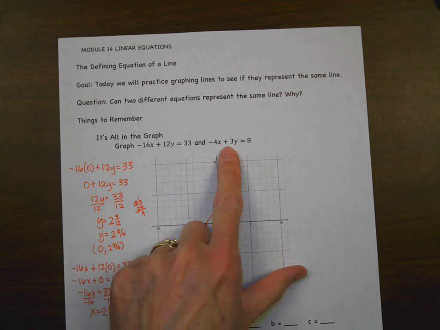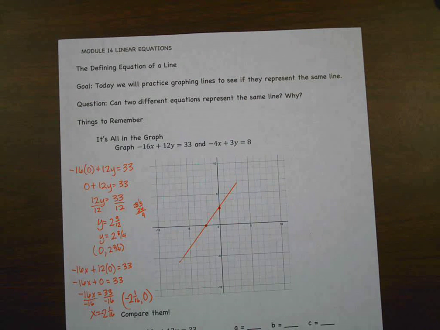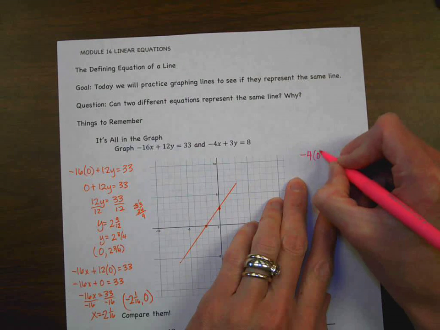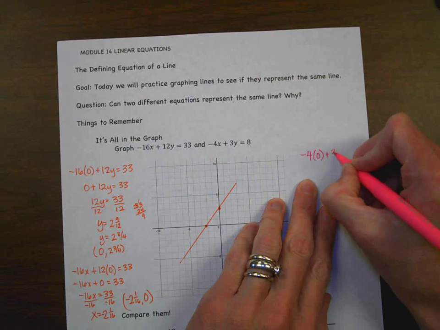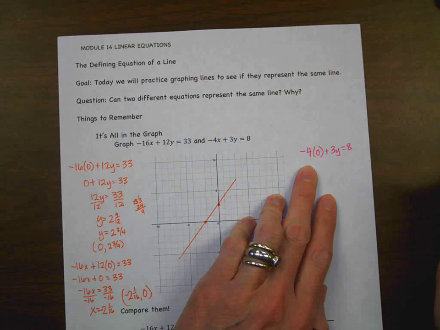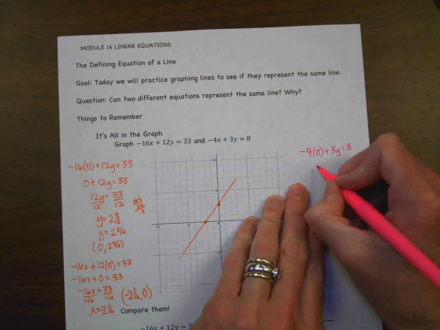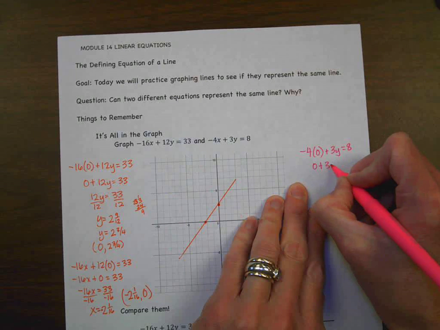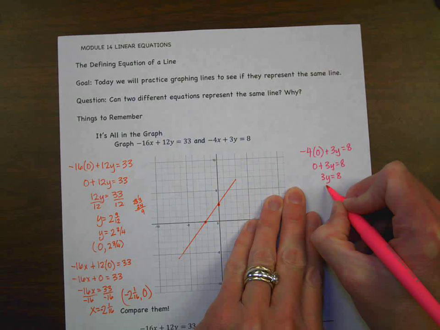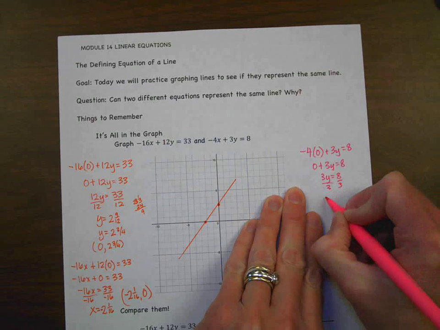Now we're going to graph this guy by doing the same thing. So we have negative 4 times 0 plus 3y equals 8. Again, we're figuring out where x would be 0, so that's the y-intercept. So this would be 0 plus 3y equals 8. 3y equals 8. Divide both sides by 3.